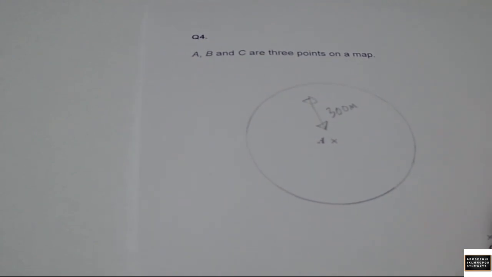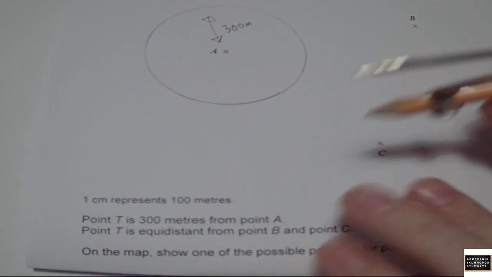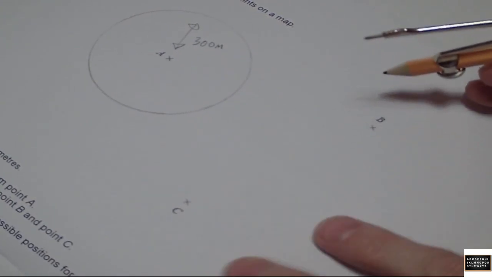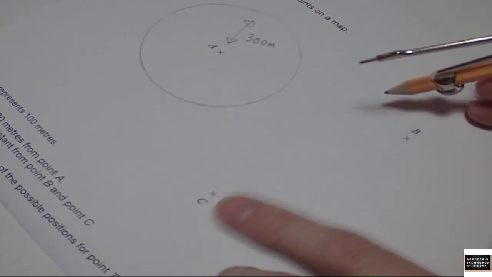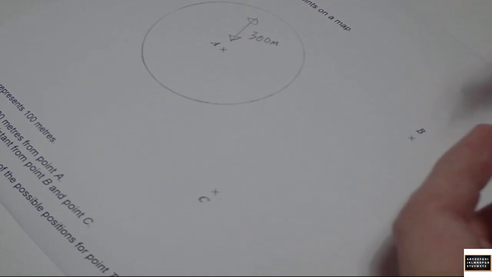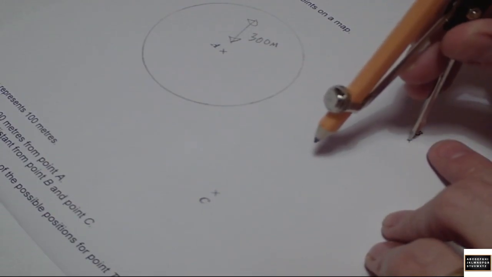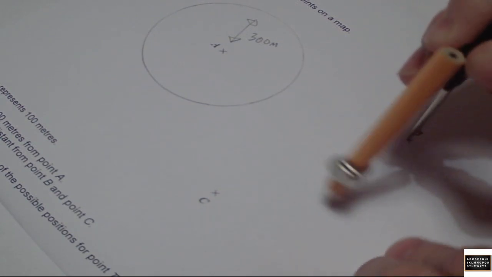And then again, the points equidistant. Let's go back down to the question again. Equidistant from point B and point C. So these are the points A, B and C here. I'm going to turn the paper slightly so I can draw a perpendicular bisector of these 2 points. So again, set the compass slightly more than halfway between them. That's important. Slightly more than halfway, just like the perpendicular bisector from earlier. So I'm going to do that.